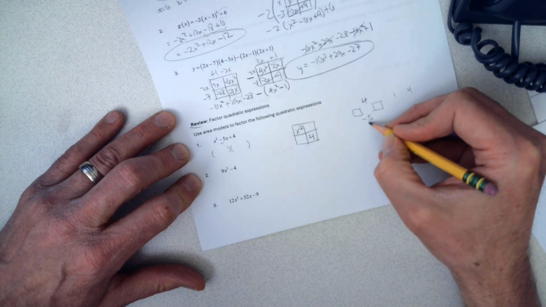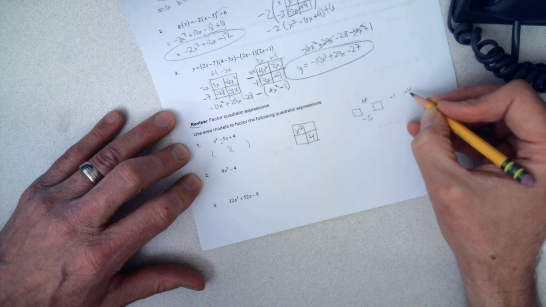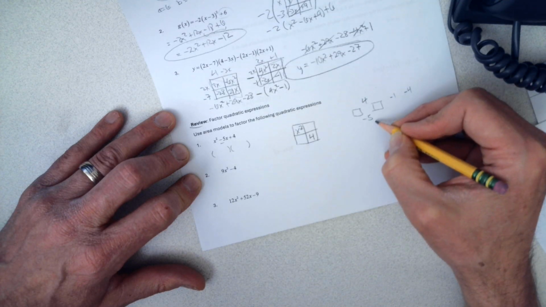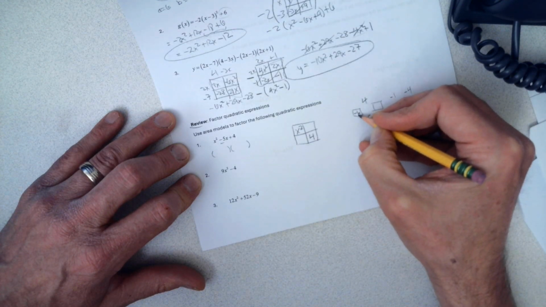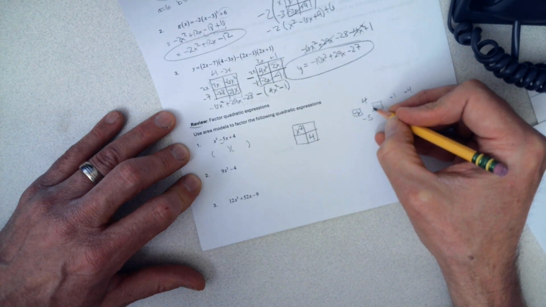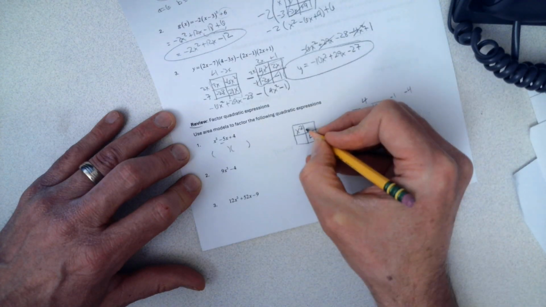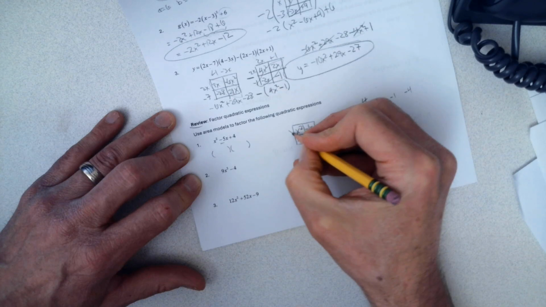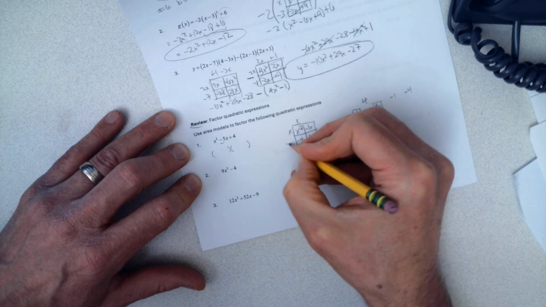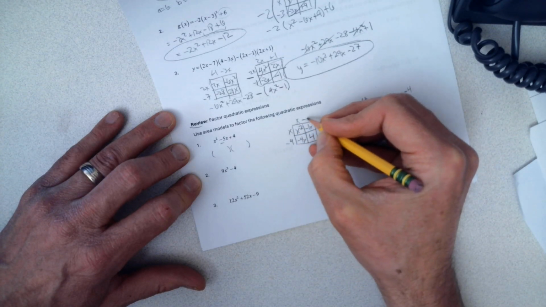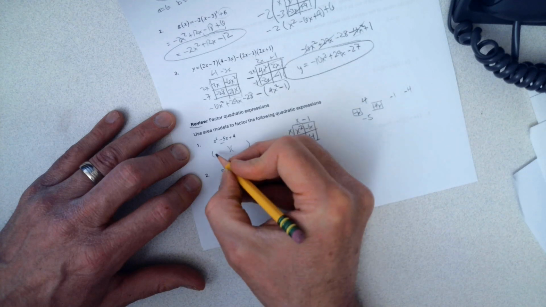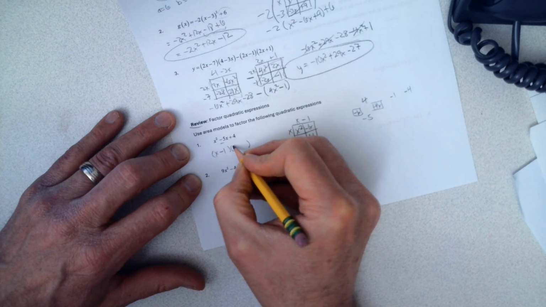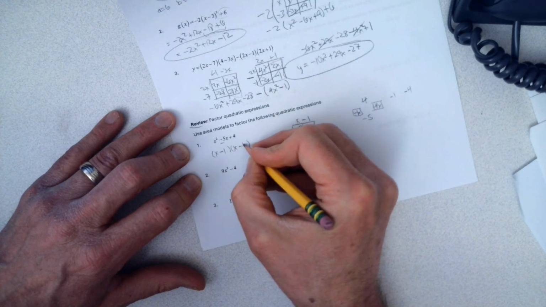It's got to be positive, that's got to be negative, so they both have to be negative, and negative 1 plus negative 4 is negative 5, so that's exactly the one I need, a negative 1x and a negative 4x. I'll load those in here. That'll be an x, that would force that to be a negative 4 and that to be a negative 1. So I would have an x minus 1 and an x minus 4.